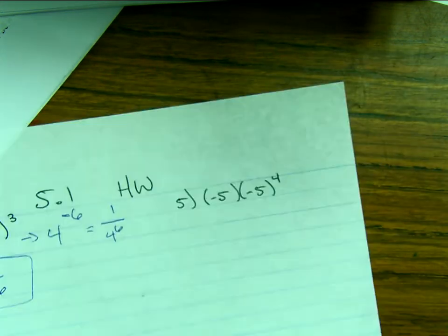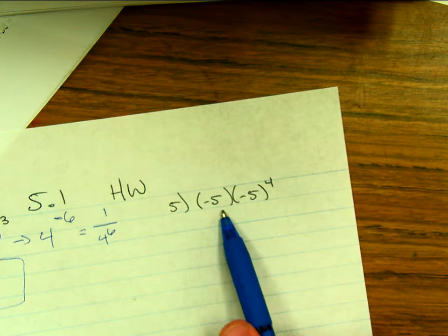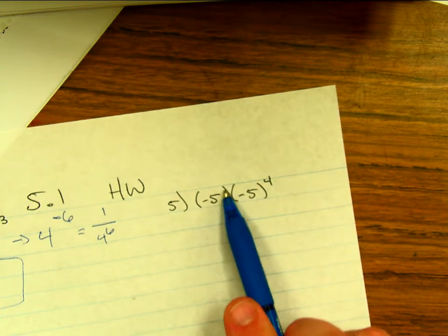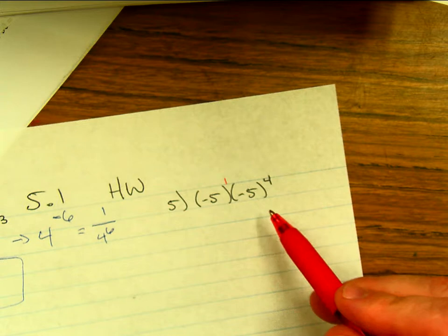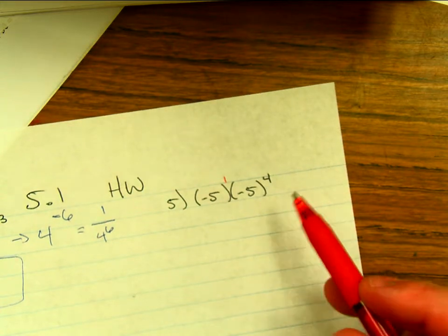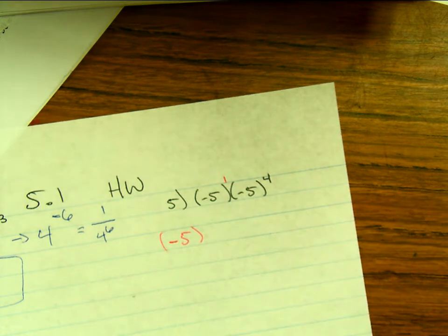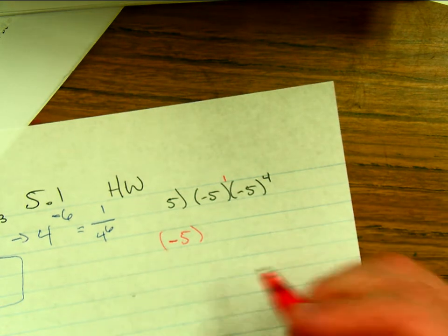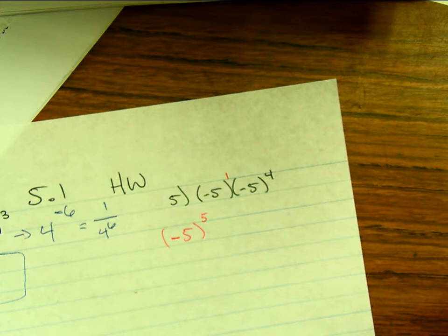Alright, number 5. In this one, what power is this one being raised to? The first power, exactly. Alright, so we have two things being multiplied together with different exponents. We can say that same base, what would be the exponent? 5, because we add them, right? Now add them on this one. Is our answer going to be positive or negative? It is going to be a negative.